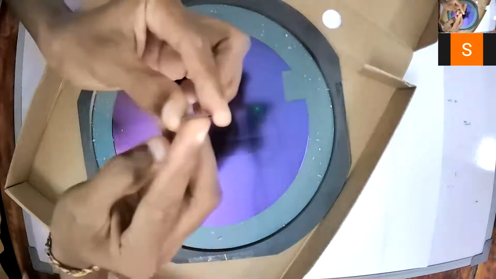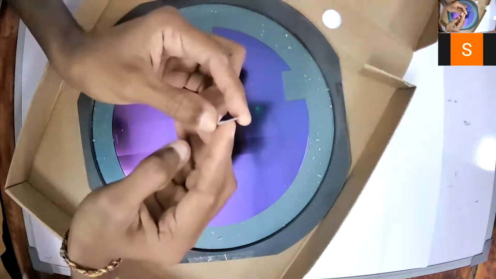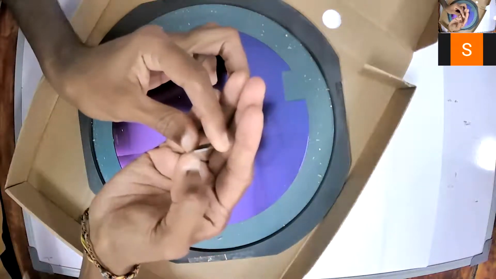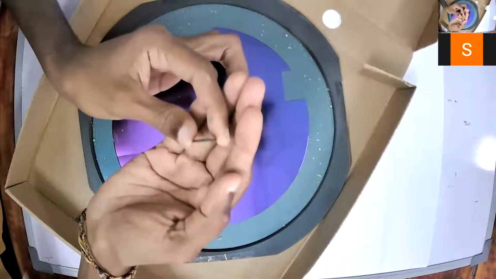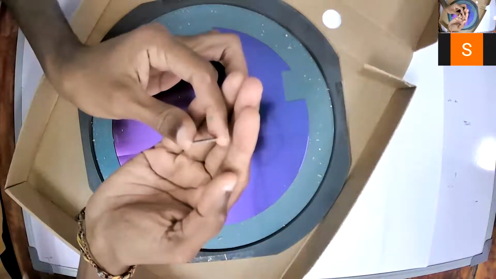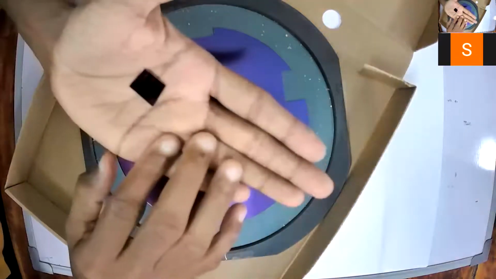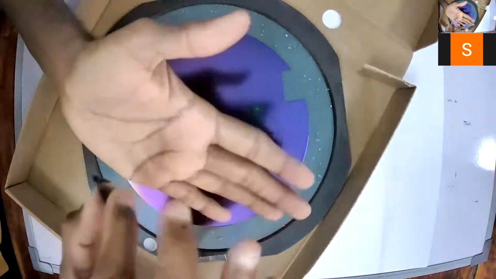See here, it has a thickness, right? You can see that it has a thickness of about 1 millimeter, right? So you can see it clearly. Right now, what I am going to do is I am going to make p-type semiconductor and n-type semiconductor on the same crystal, right? So this piece consists of a single piece of silicon, a single crystal of silicon, right?